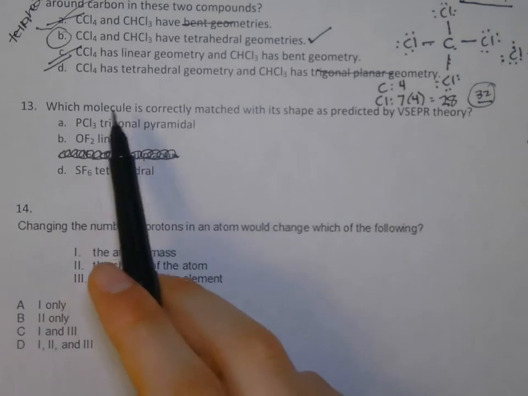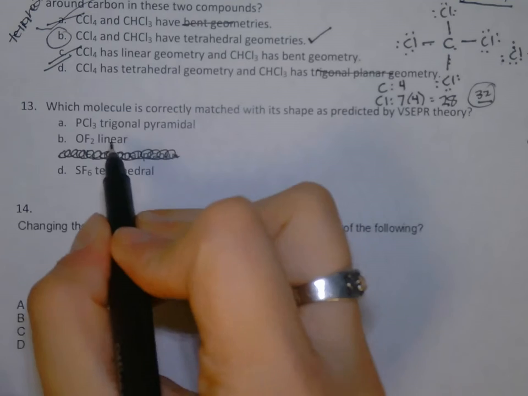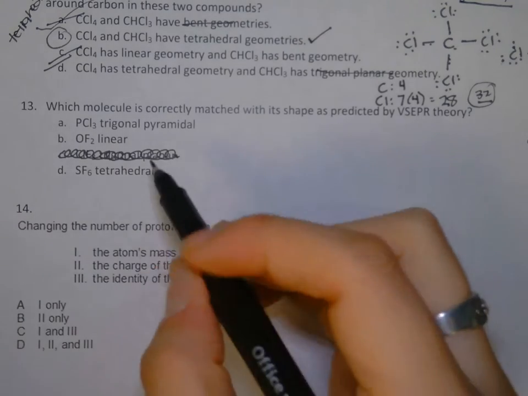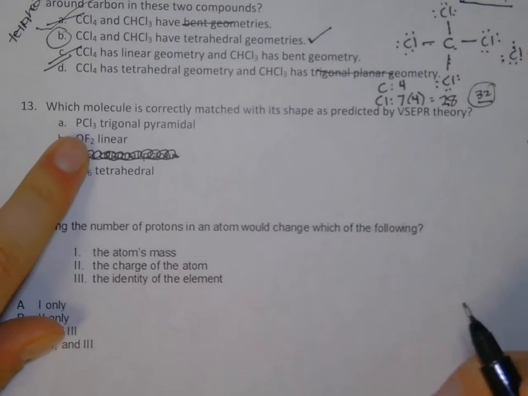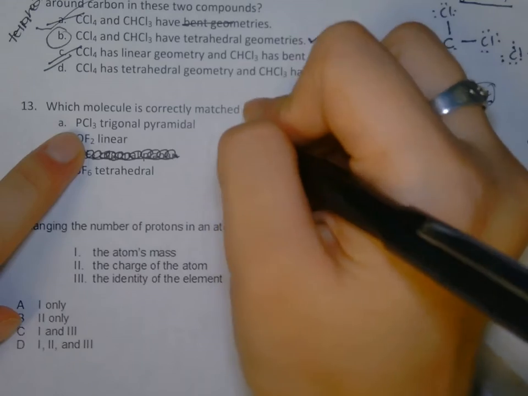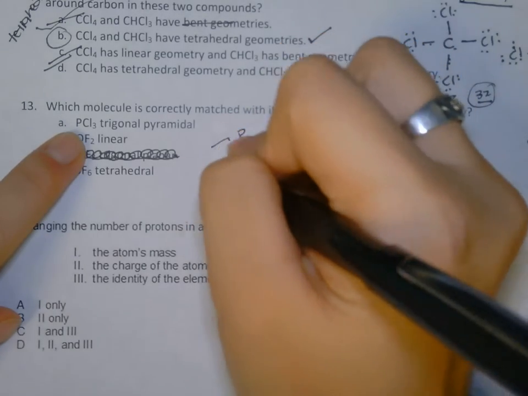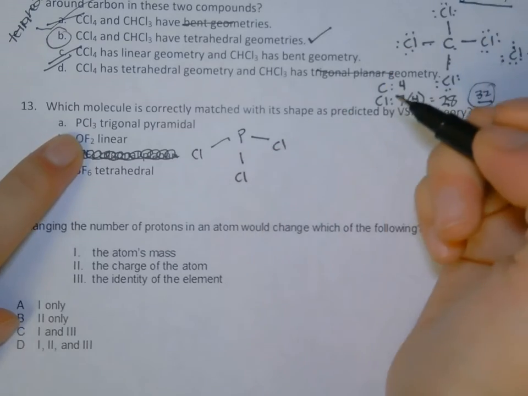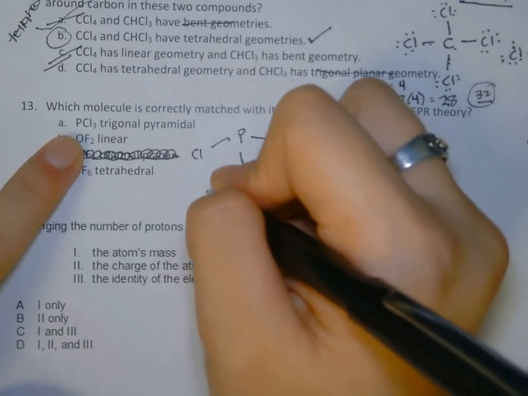Alright, so number 13, again, you have to do stuff with geometry. That means you have to draw the Lewis dot structures. So, PCl3, the first one. I know that P is probably going to be my central atom, and I'm going to have 3 Cl atoms around it. That is my skeleton. Now I have to find the number of valence electrons.